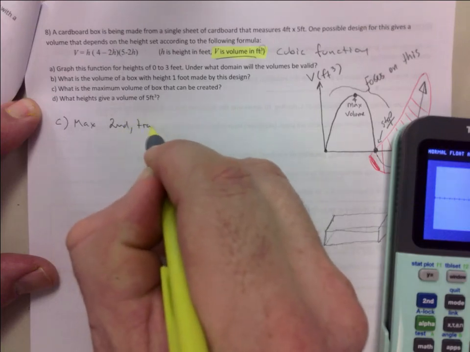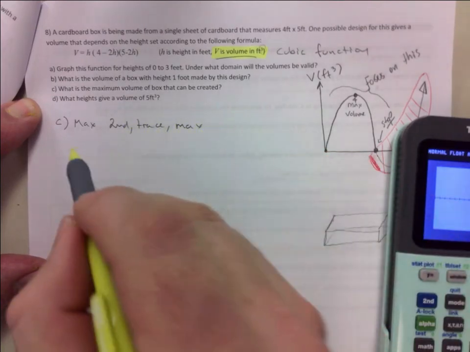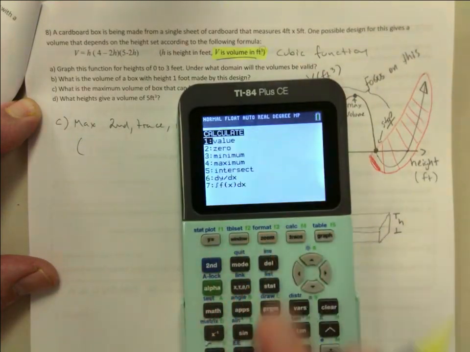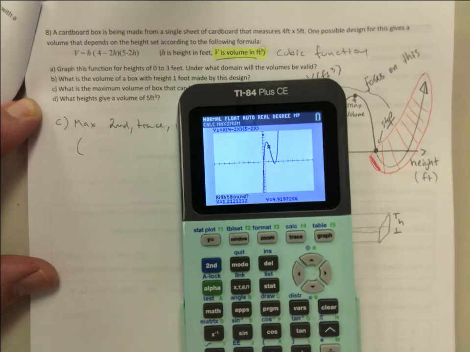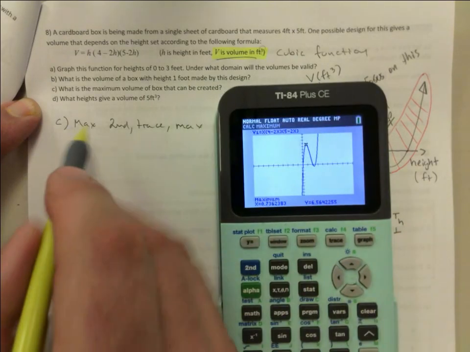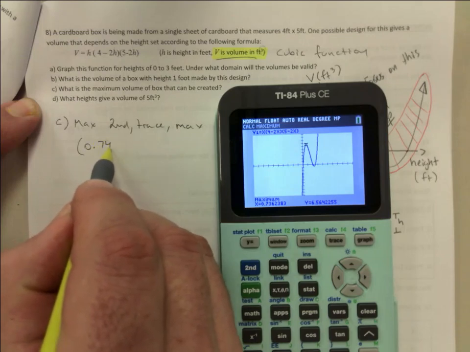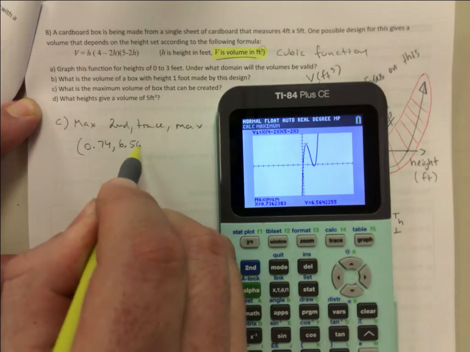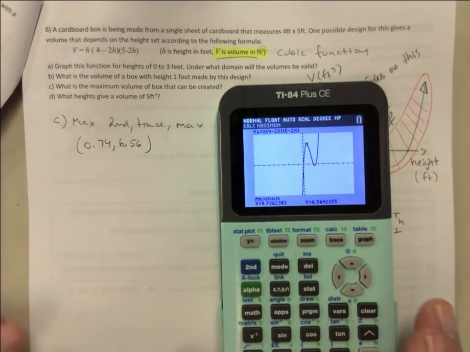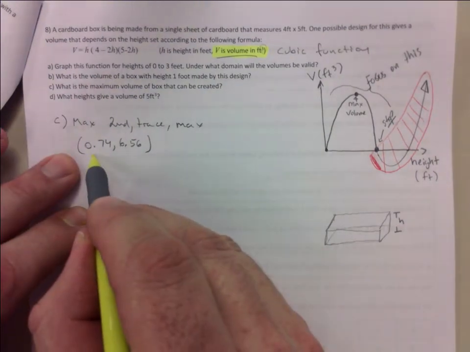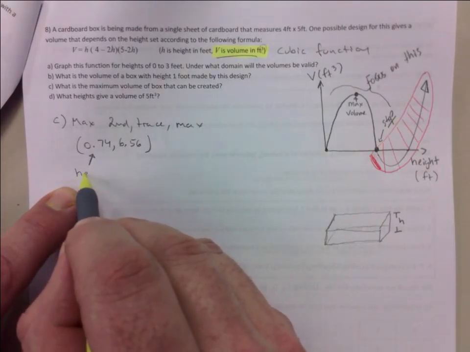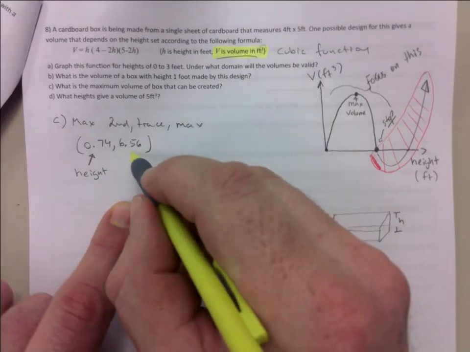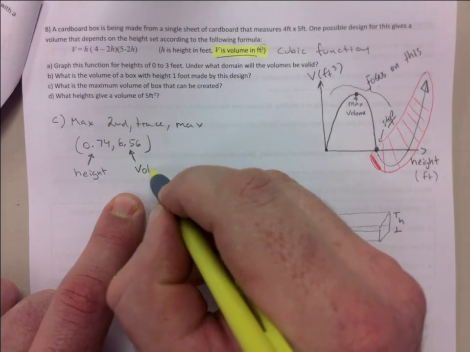Maximum is going to be found by going second trace max, and let's go find it. Enter, enter, enter. There it is. 0.74, 6.56 is that point exactly. What does this represent? This is the height of the box, and this is the volume of the box.